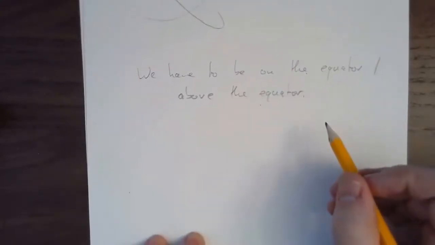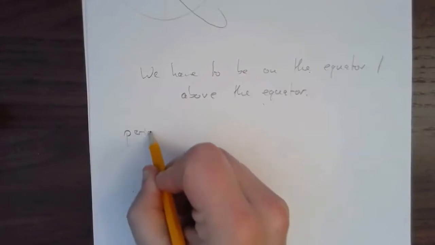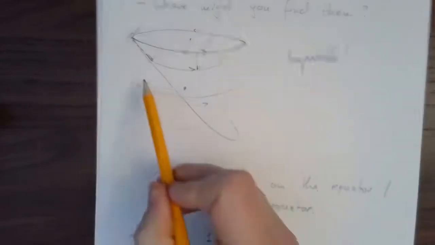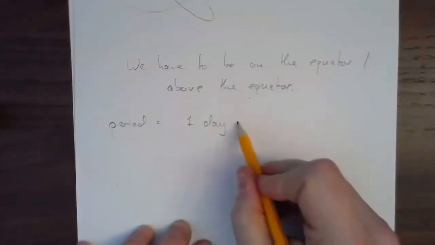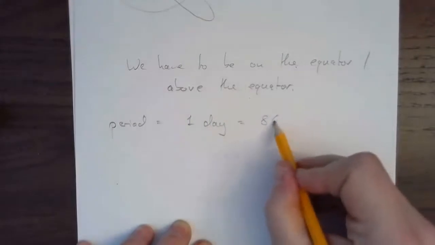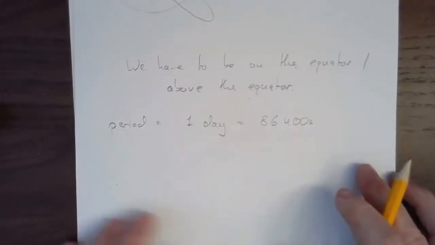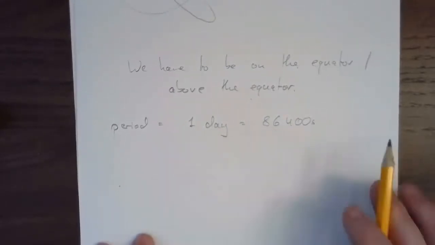What do we have? Well, we know the period. The period of our satellite is 1 day, because that's how long it takes for me, standing here, to go around. Right, so 1 day, that's 86,400 seconds. Not a good number to have at your fingertips. Up your sleeve. Wherever you keep those numbers.